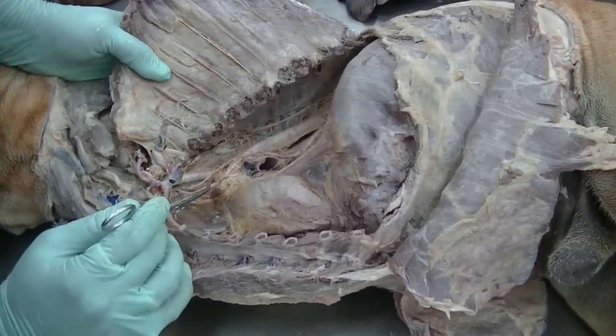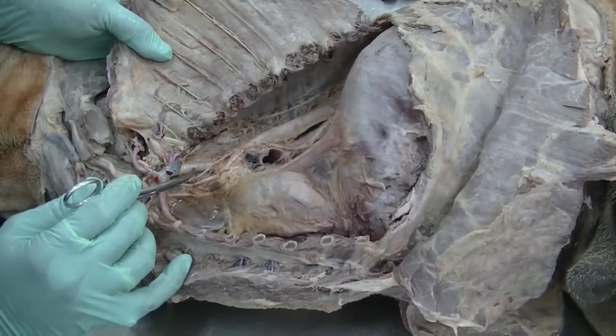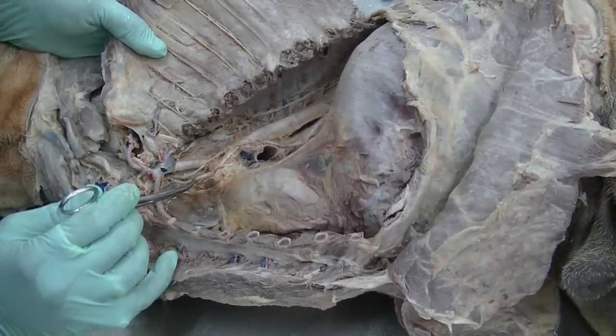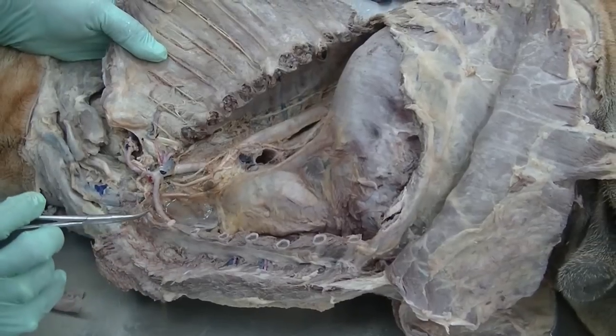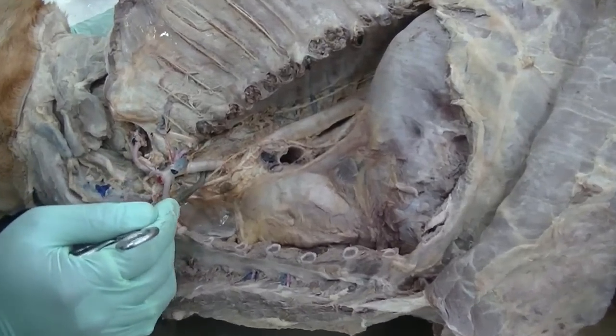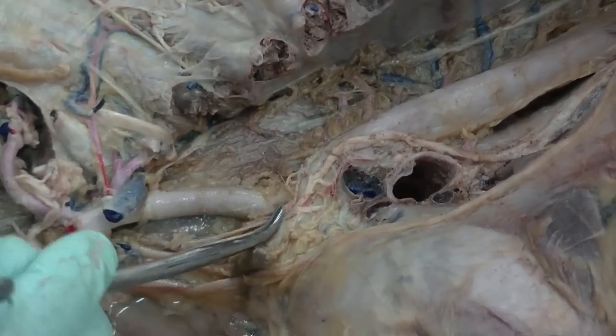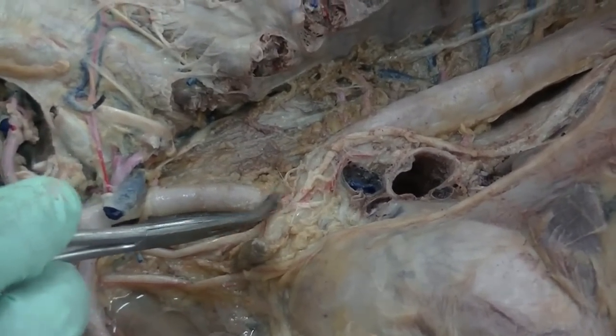So first of all, let's look at the aorta and the left subclavian artery. Then we'll look at the vagus nerve and the phrenic nerves. Okay, so here we have the left subclavian artery. In the dog, the left subclavian comes off directly the aorta.